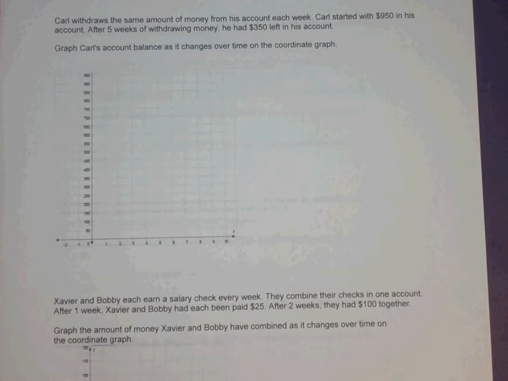Okay, so we are going to look at lesson 4.07, or unit 4, lesson 7, sketching lines. So the first thing I'm going to do is read my problem.